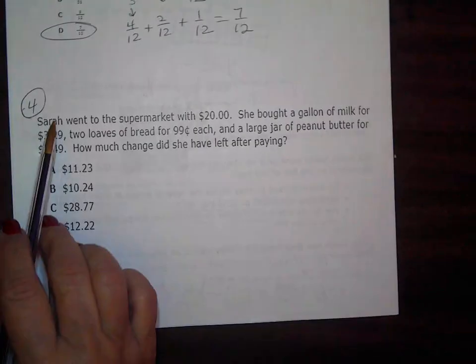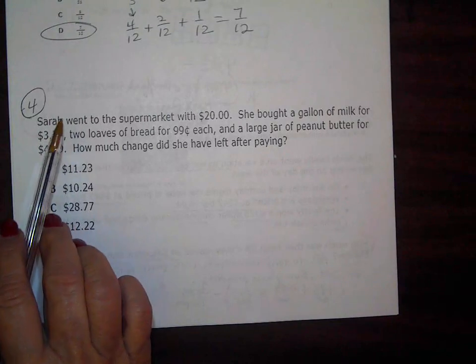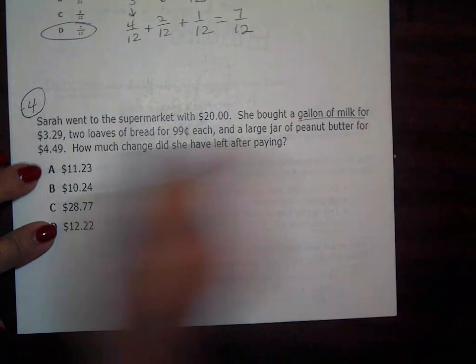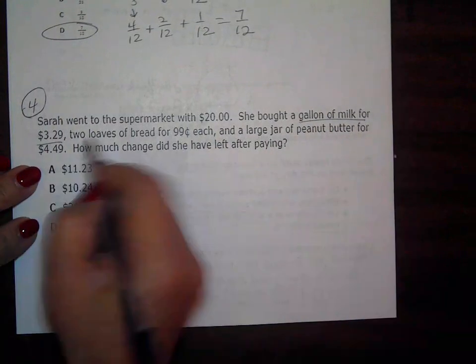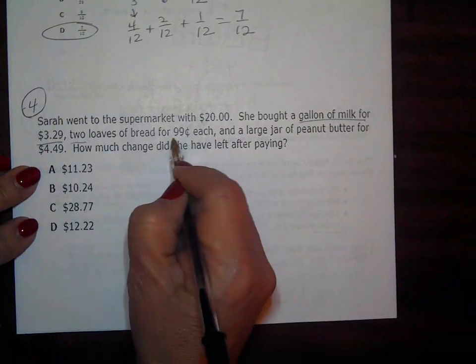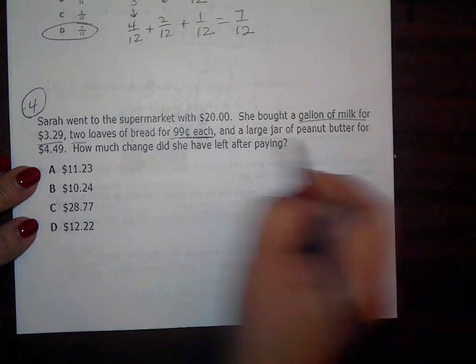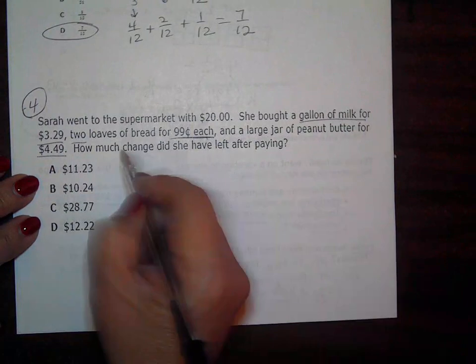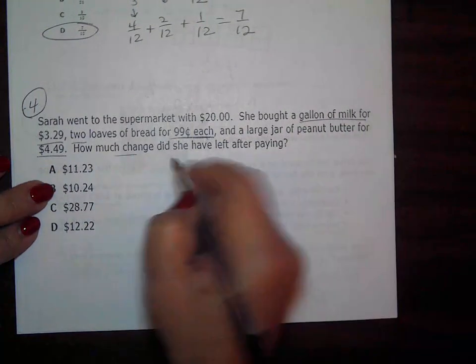Let's look here. Oh, Sarah. Sarah went to the supermarket with $20 in her pocket, and she bought a gallon of milk for $3.29, 2 loaves of bread for 99 cents each, and a large jar of peanut butter for $4.49. How much change does she have left after paying?